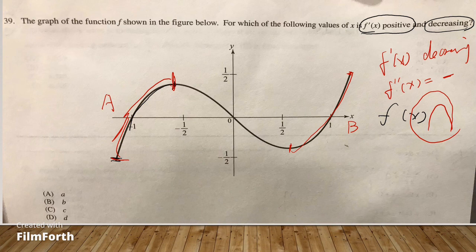Okay, so which segment of the curve is concave down? So this one obviously is concave up. So this one, segment A, is our answer. So any point on segment A satisfies our two requirements. Because we don't know where A, B, C, D are, we can't choose.